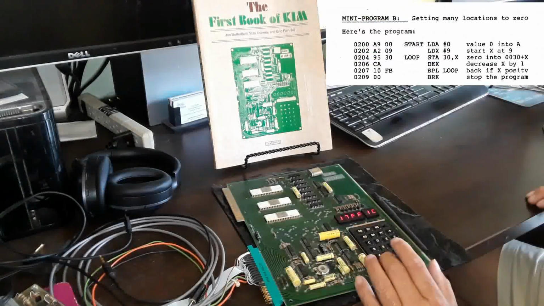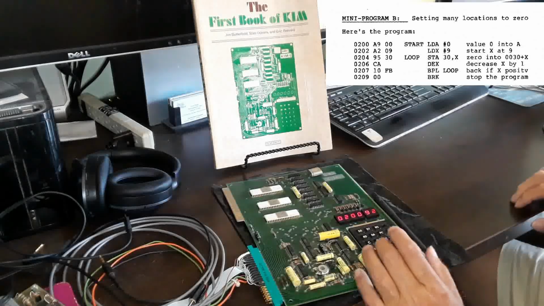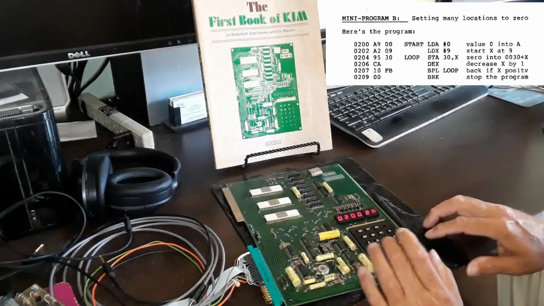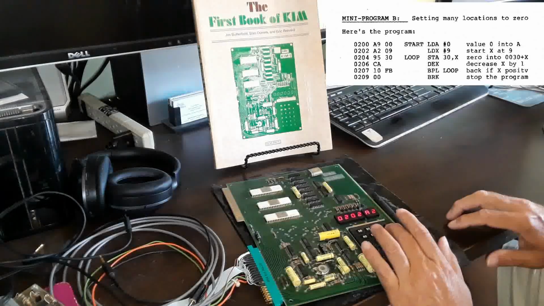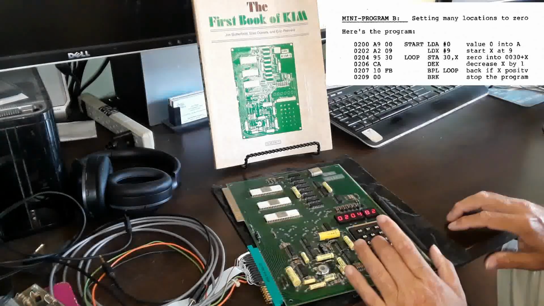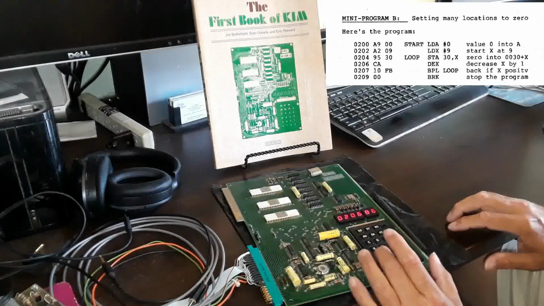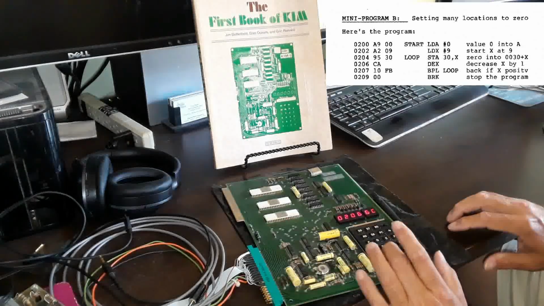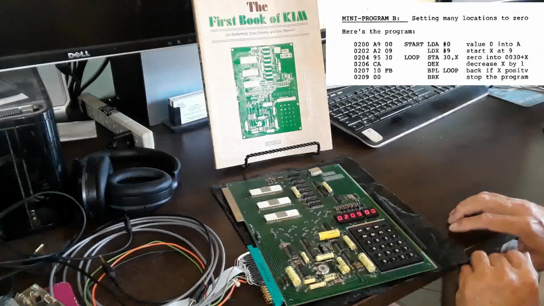So let's go to address 0200 and go into data mode and put A9, 00, plus A2, plus 09, 95, 30, CA, 10, plus FB, plus 00, and that's all there is to it.